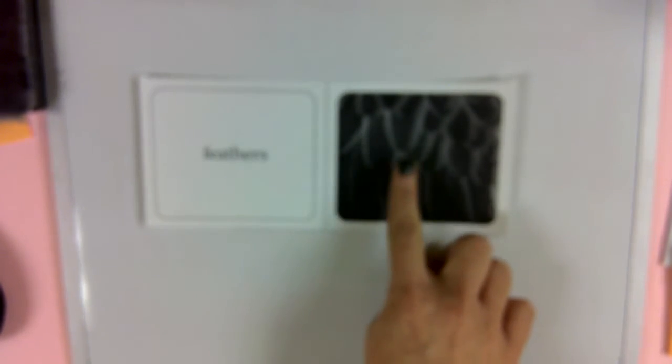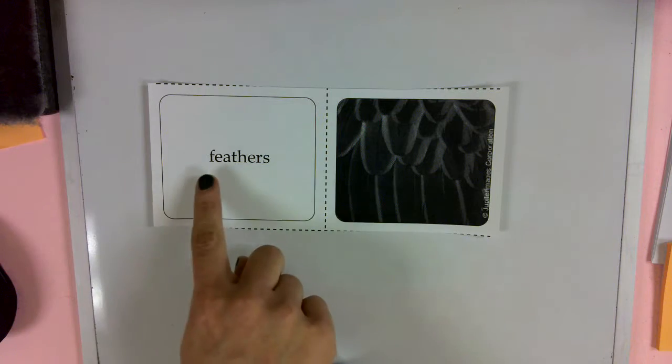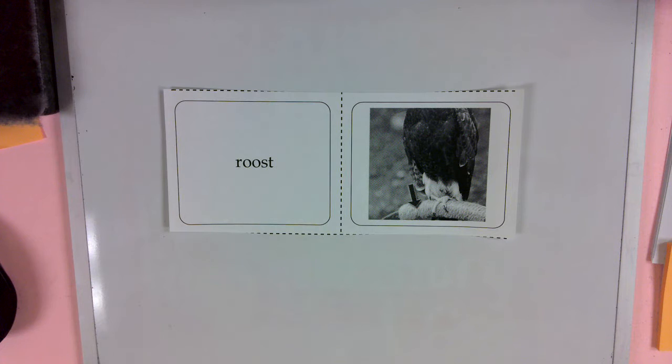You will be seeing feathers. Now we see feathers on birds. Now, this word is called roost.